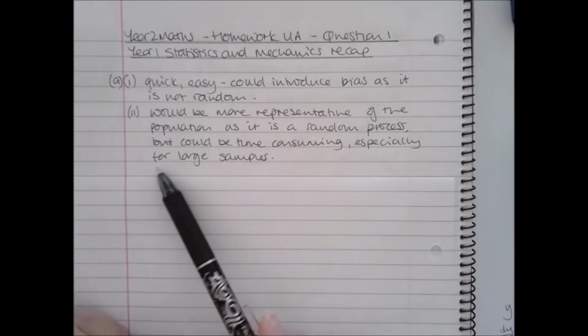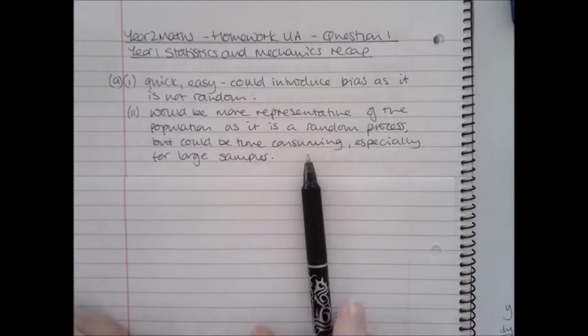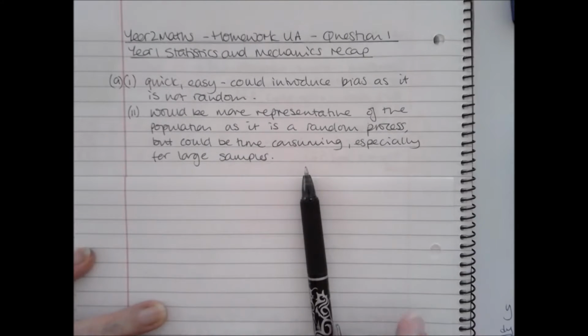If you look at stratified sampling, this is going to give you a more representative idea of the population because it's a random process. The disadvantage though is that it could be time consuming, especially if you've got a large sample. If you want to take a sample of 100 students, then you've got to select those students individually and go and find them to ask them to do the survey. So it takes a lot longer and costs you more money in the end.